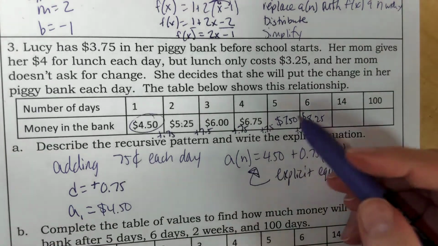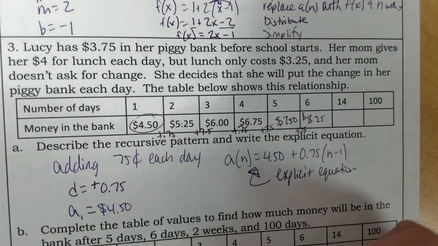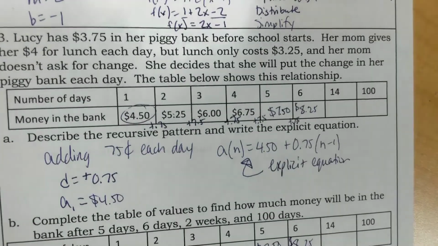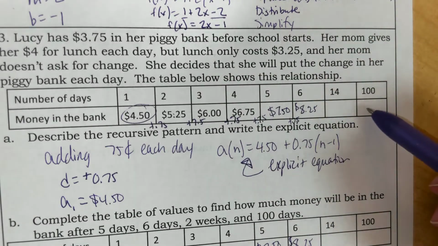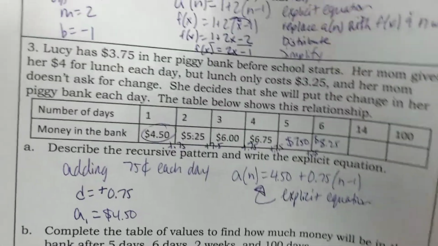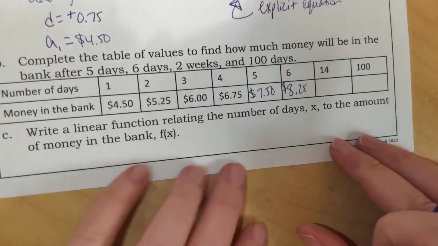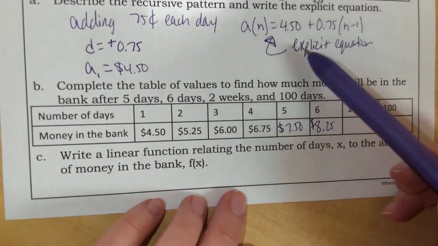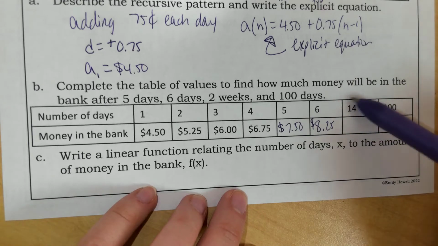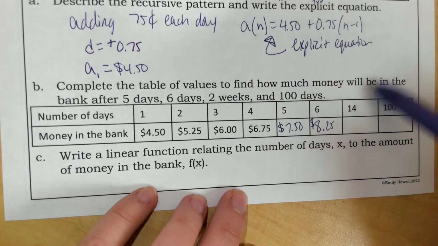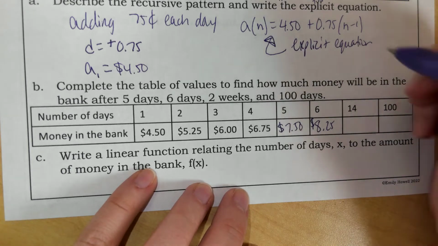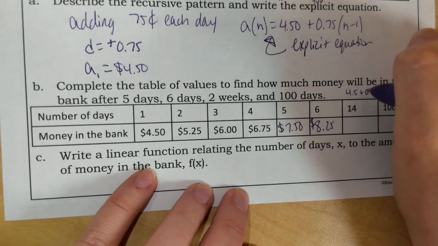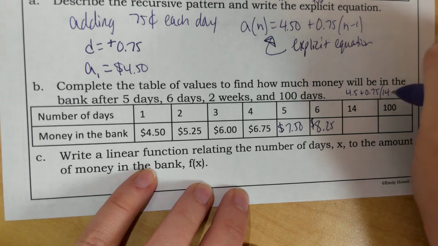So we easily found that 5 days was $7.50 and 6 days was $8.25, but I don't really want to keep adding that way in order to find how much money she has after 14 days and after 100 days. So I can use the equation that we just created and plug those values in. We want n to be the number of days. I want to know what happens when there are 14 days, so I plug that value in: 4.5 plus 0.75 multiplied by 14 minus 1.